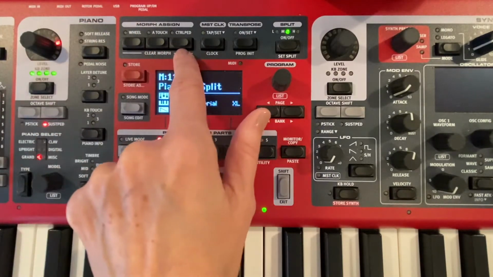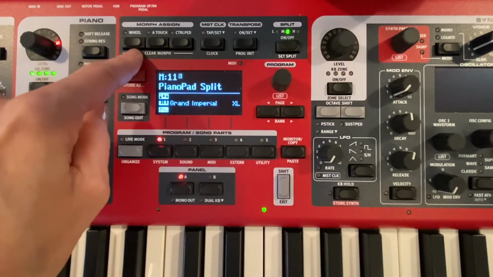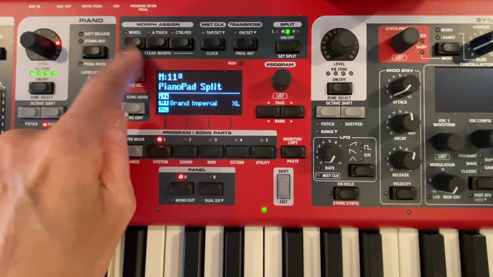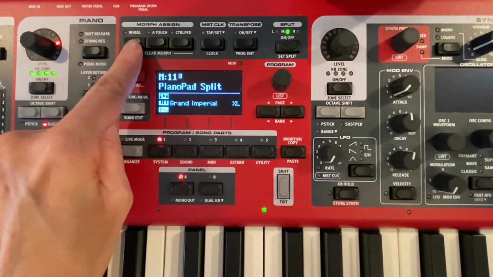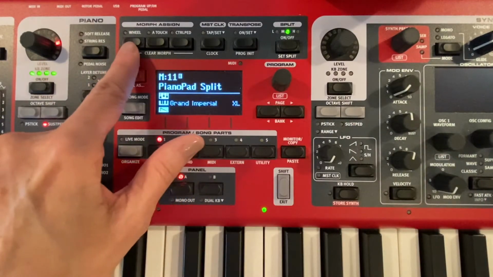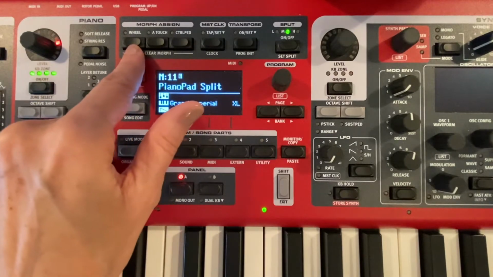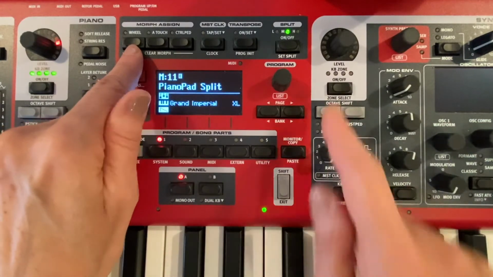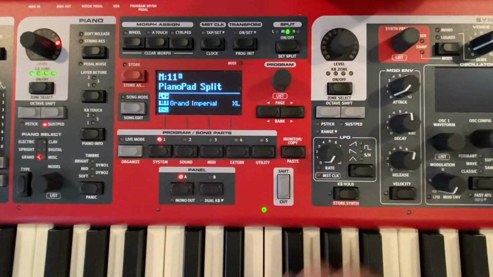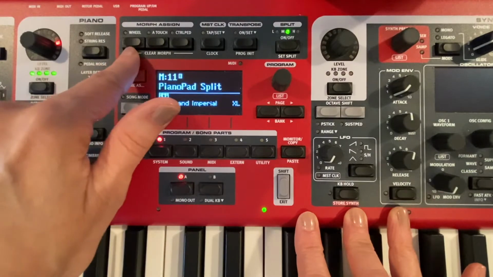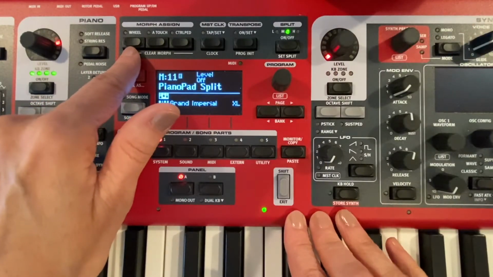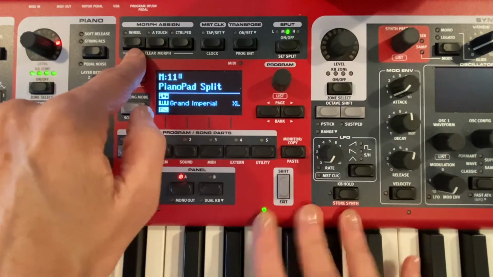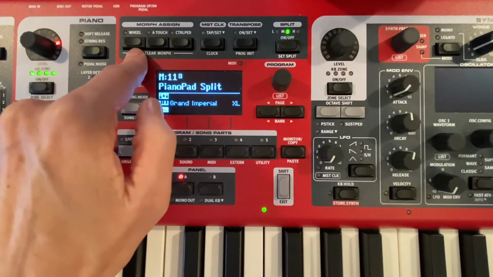We can also talk about this top row of buttons on the program section, the morph assign. This allows you to assign the mod wheel to various parameters on the keyboard. I use it sometimes to control my synth volume. Sometimes it's easier when you're playing to touch the mod wheel than it is to do this. So I'll assign it to the volume, and we'll go over in a more in-depth video on how to do that.